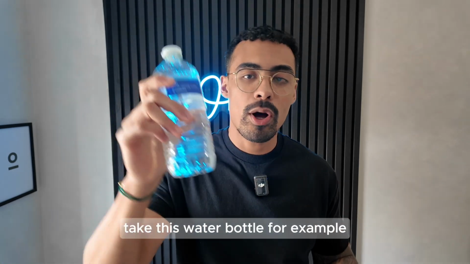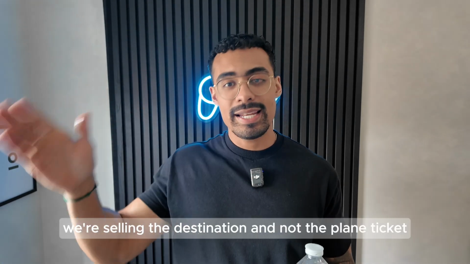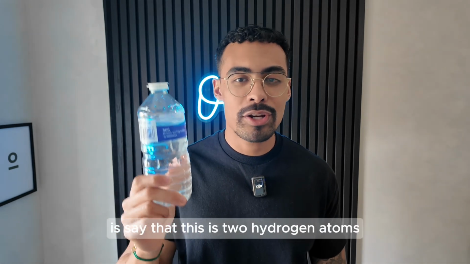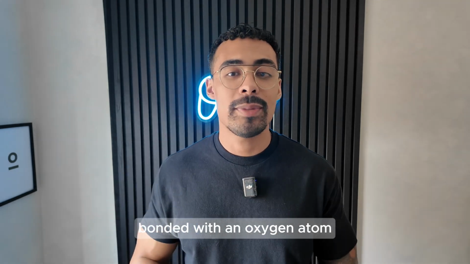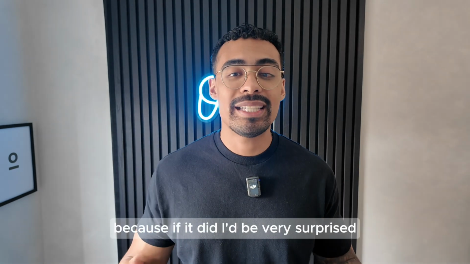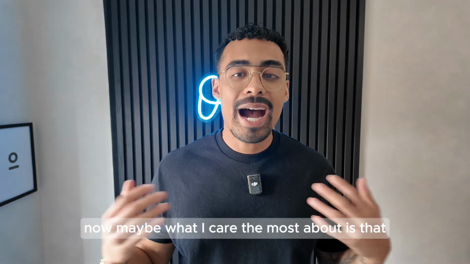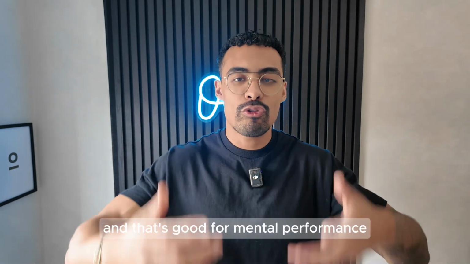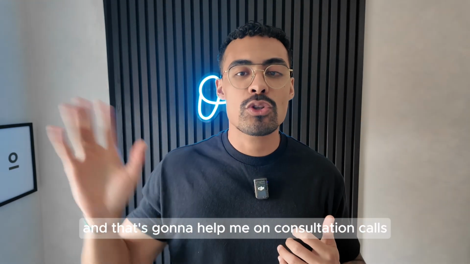Take this water bottle, for example. Now remember, we're selling the destination and not the plane ticket. So what we're not going to do is say that this is 2 hydrogen atoms bonded with an oxygen atom and expect that to get any sales, because if it did, I'd be very surprised. Now maybe what I care the most about is that by drinking this, I'm going to stay hydrated and that's good for mental performance and that's going to help me on consultation calls.